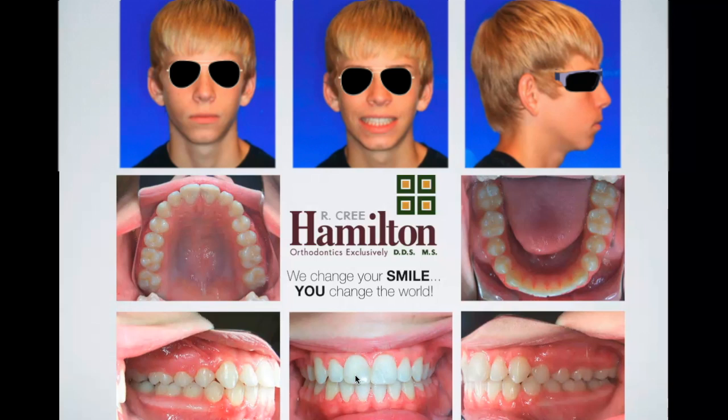His upper jaw still looks small, even though it's probably not. I mean, to your point, yeah, we uprighted those posteriors a little bit, but it doesn't really look like his upper jaw is excessively small. It's just that he's vertically deficient in the maxilla, right? You said you placed a TAD in the anterior for the extrusion.